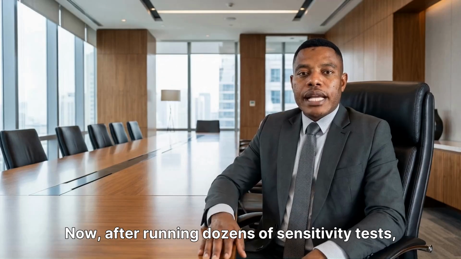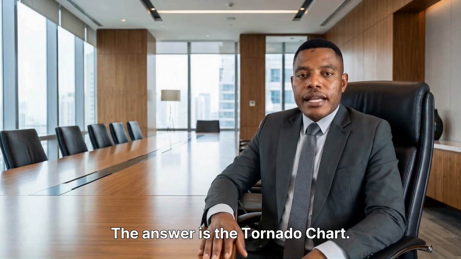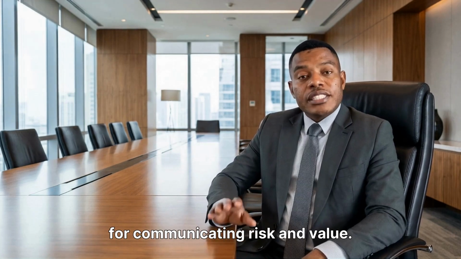Now, after running dozens of sensitivity tests, you'll have a mountain of data. How do you summarize it for a busy executive? The answer is the tornado chart. This is arguably the most powerful visualization for communicating risk and value.